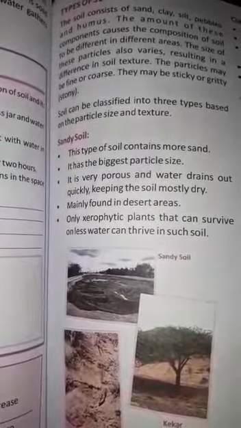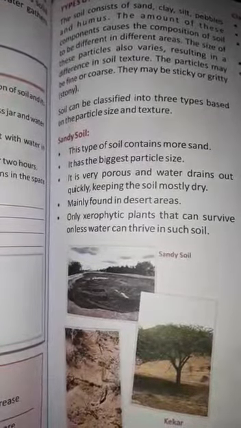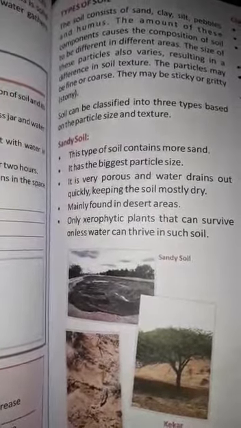The types of soil. Soil consists of sand, clay, silt, pebbles, and humus. This means soil has sand particles, clay, silt, pebbles, and humus contents. Humus is organic, you can say it is a fertilizer. The amount of these components causes the composition of soil to be different in different areas.